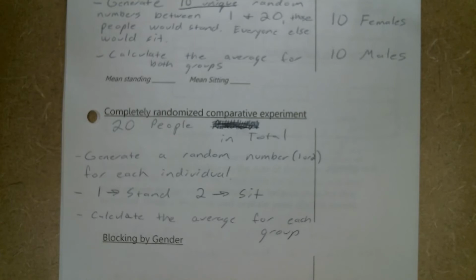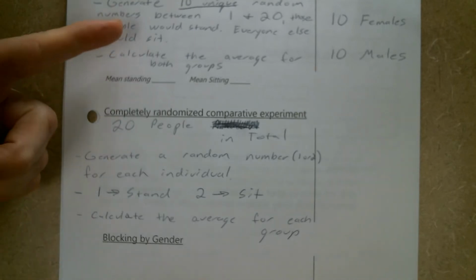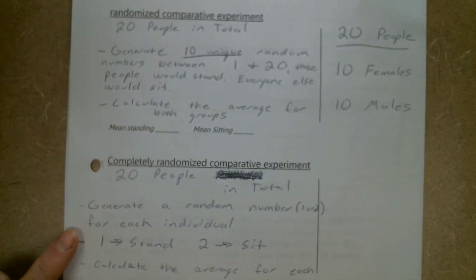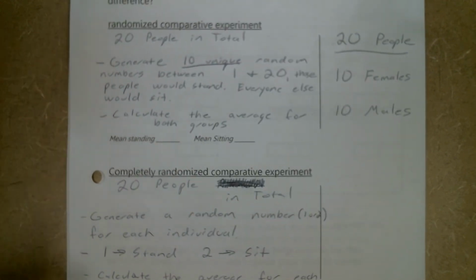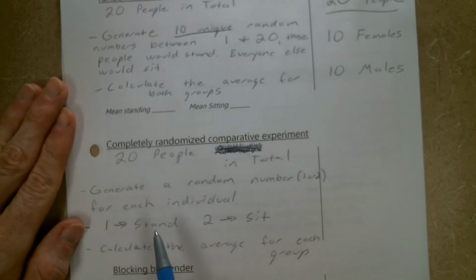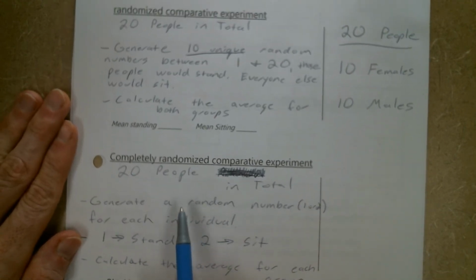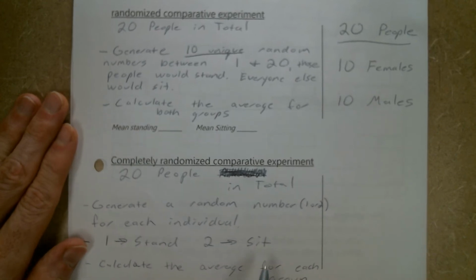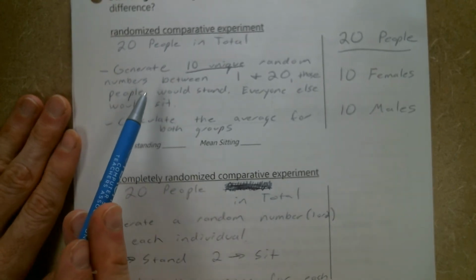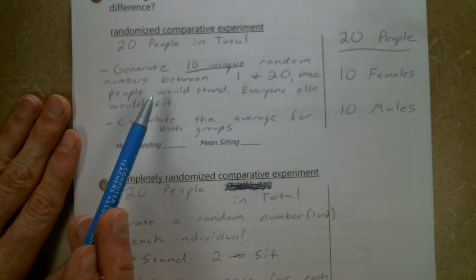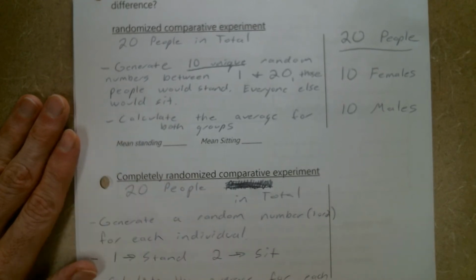Ultimately, it's probably going to be pretty similar, and as the samples get larger, these two are going to become closer and closer. But this is called completely randomized, where we don't force the groups to be equal. And this would just be randomized, where we ensure that it's going to be balanced out.